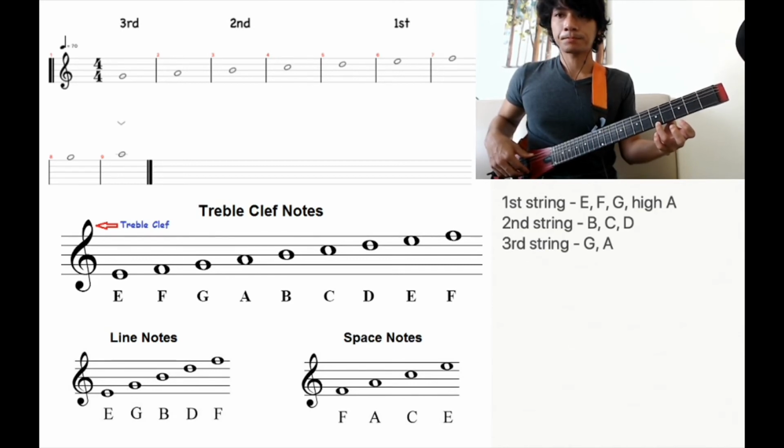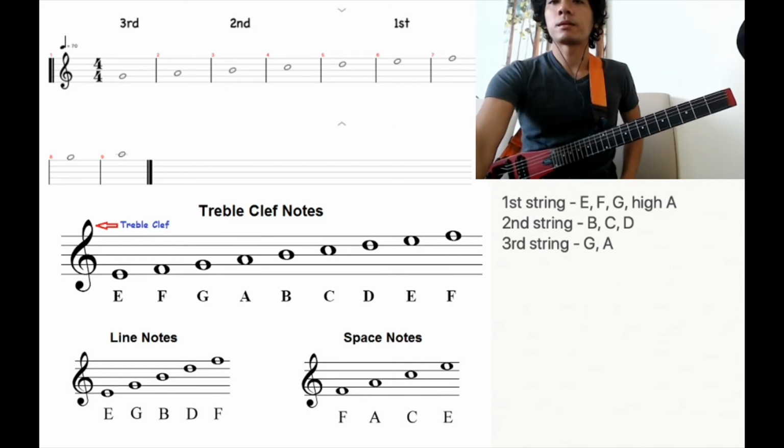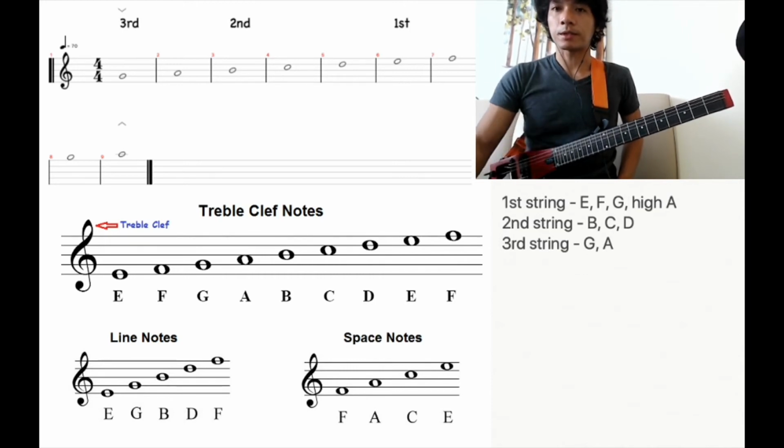I'm going to go from the start. Try to play along if you can. Once I start the track, there will be 4 counts, and then we'll start to play together.